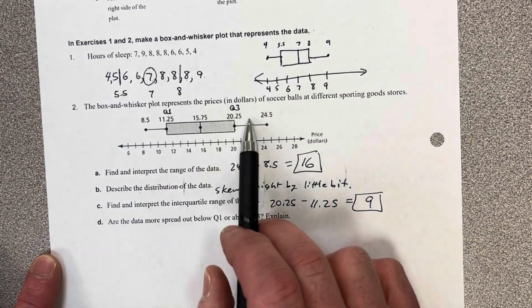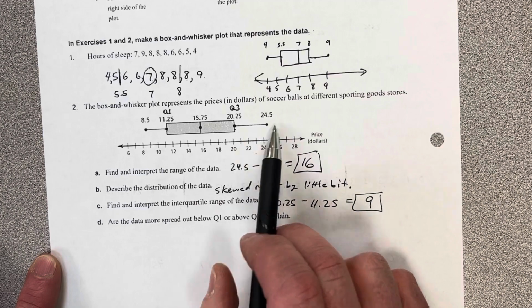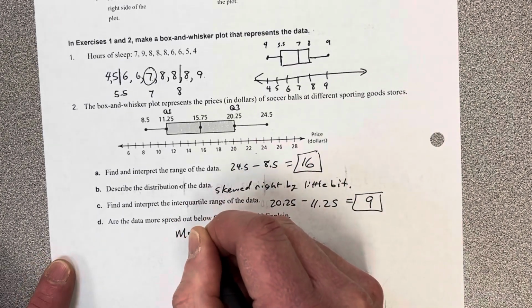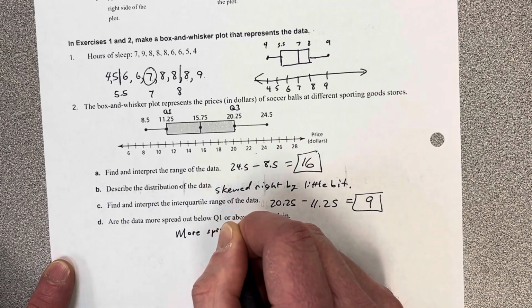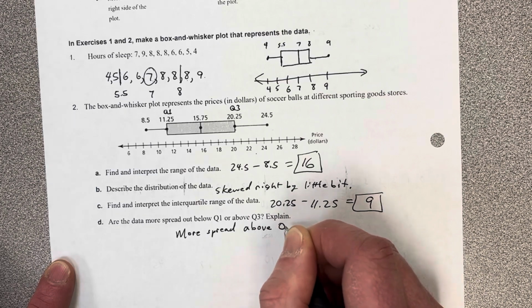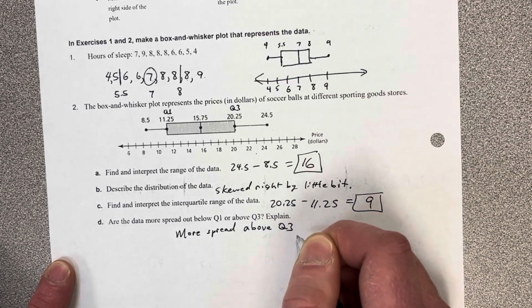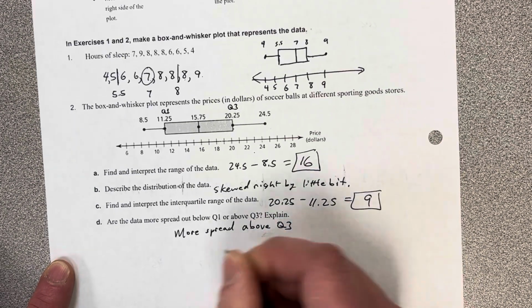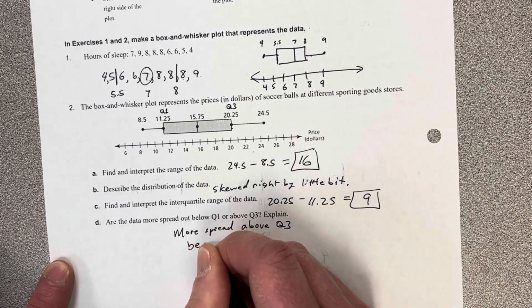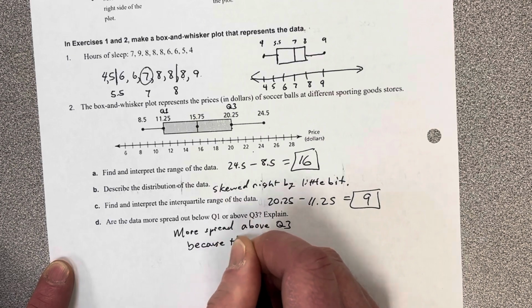From Q3 to the end, it's longer. Yeah, it's totally longer. So yep, more spread above Q3. And they say explain. And I'm going to say because the whisker is longer.